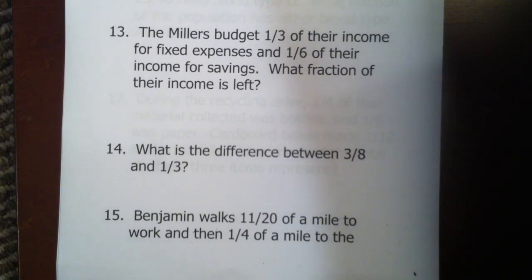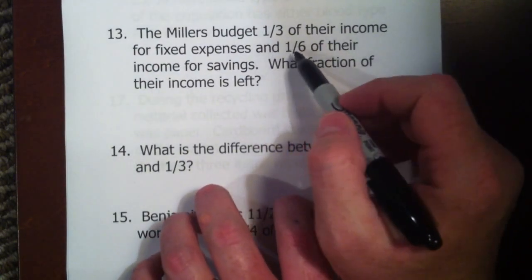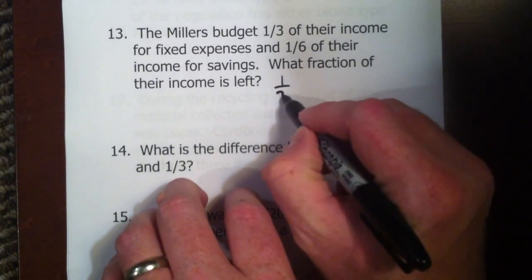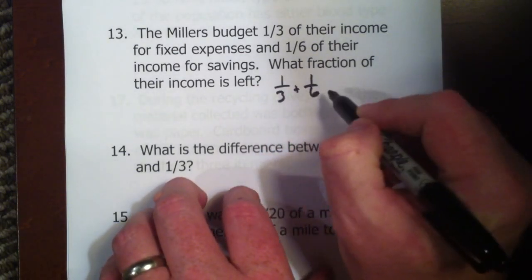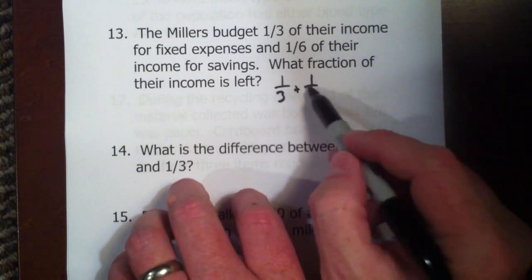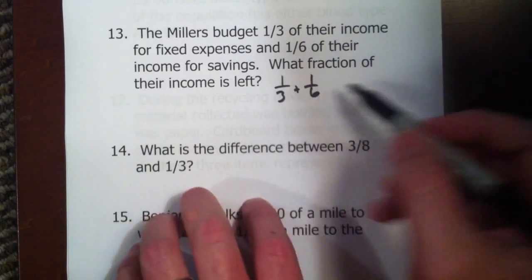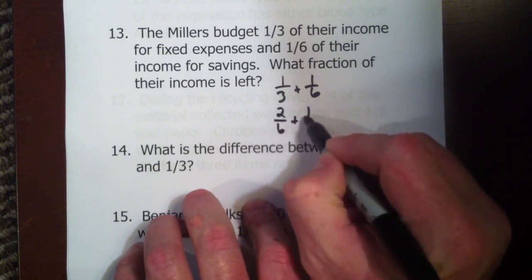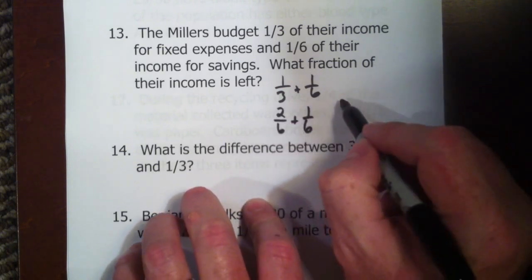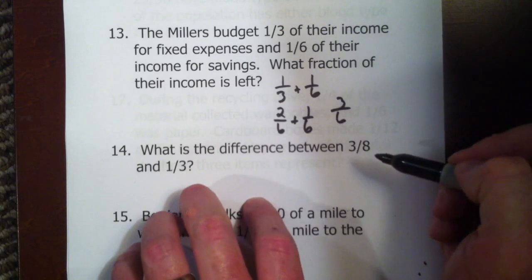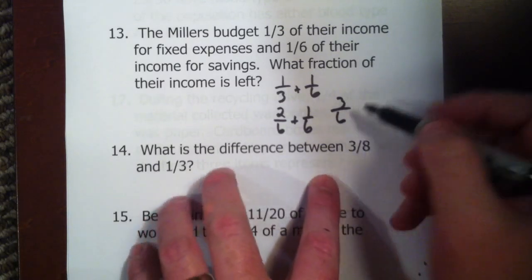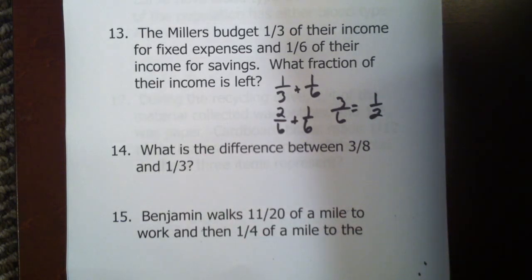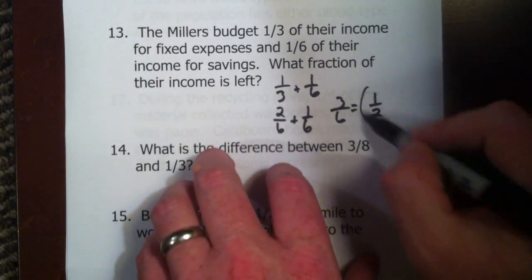But we have to add these two up. 1/3 plus 1/6. Let's find a common denominator. Luckily for us, it's a very easy one. It's 6. This changes this into 2/6 plus 1/6, which is 3/6. If we reduce that, that equals 1/2. But we're not done. Half of their money is spent.